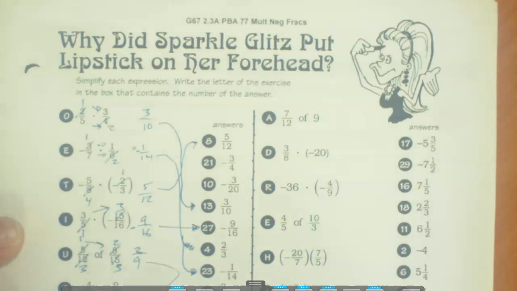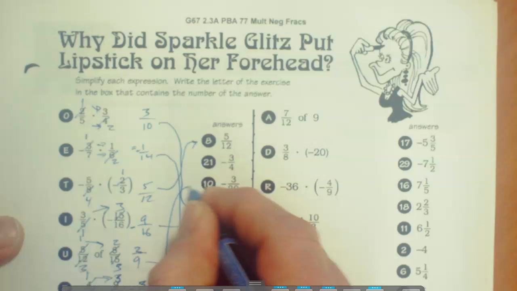And looks like we can double reduce this way too. Divide by 3 would be 5. Divide by 3 would be 3. Divide by 4 would be 1. Divide by 4, it would be 4. So just multiply across. That would be 3/20. That's a negative times a positive, so that's a negative 3/20. So that's going to come up here.